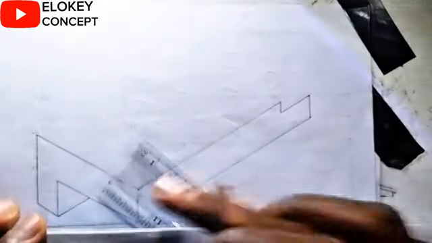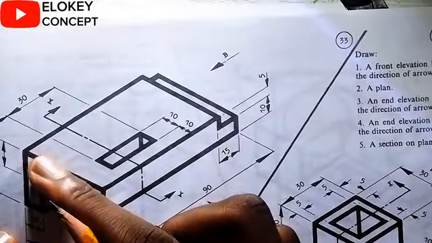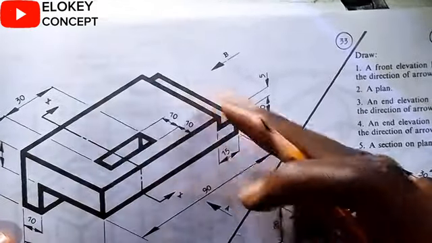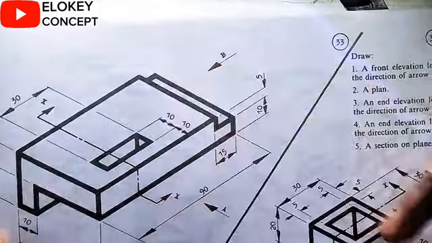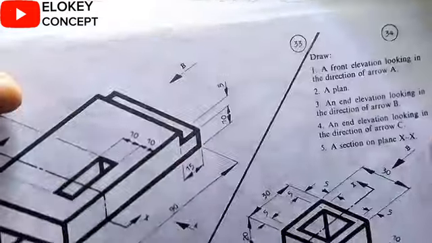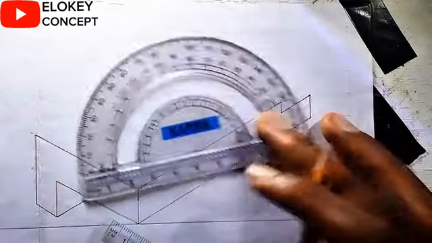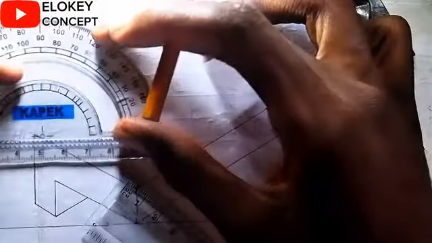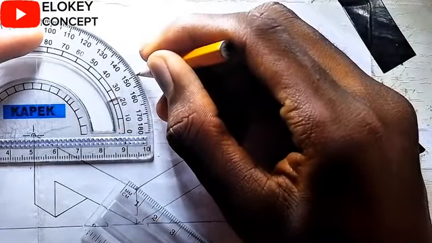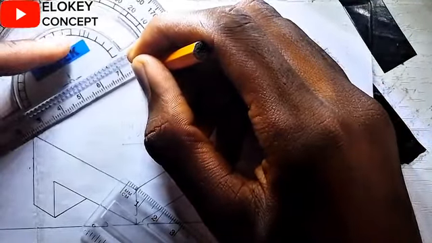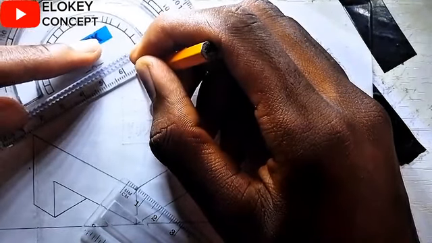So we already have these two lines. So we have to get this part here and also get this part. So we draw our line of 30 degrees here, then join it together. Alright, so that's what we're going to do. Using our protractor or using your set square of 30 degrees, you mark 30 degrees, then draw the line. Remember, it's 7.5, so draw a line of 7.5.